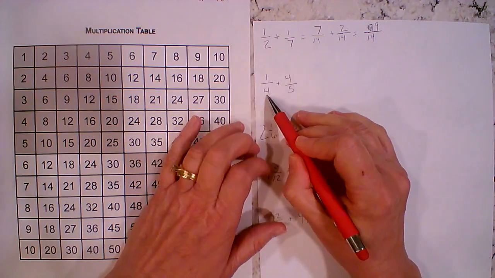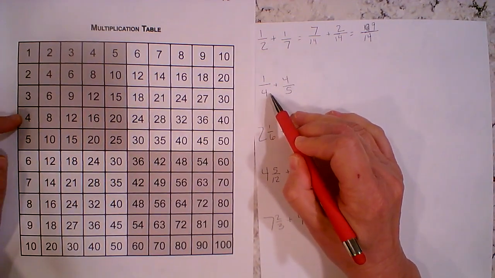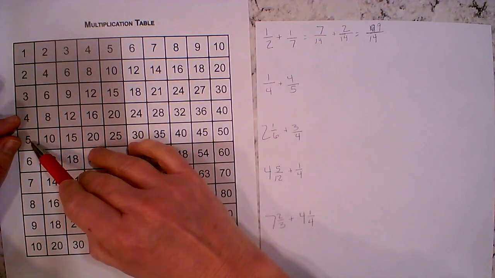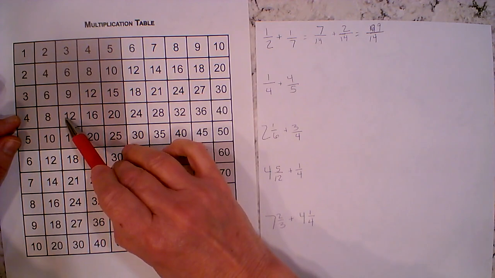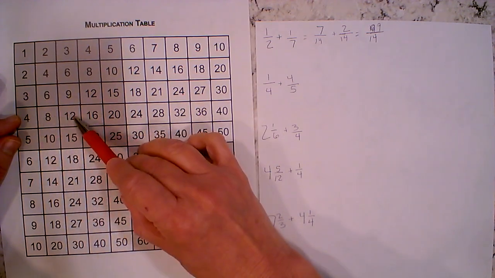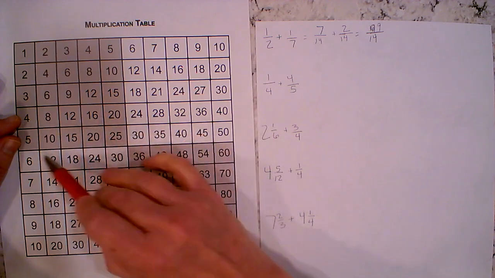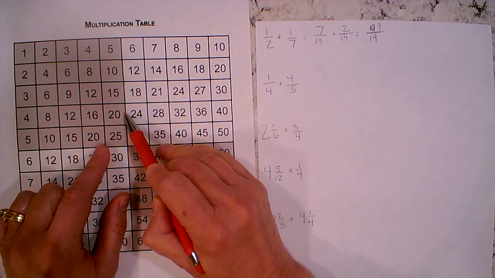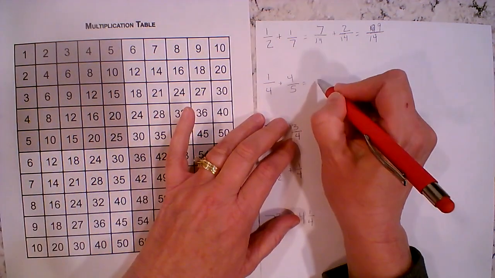All right, let's do the next one. Here we have 4 in the denominator and 5 in the denominator. I'm always starting with my bottom one, so I'm looking for a 5 up here, not there. Looking for 10 up here, not there. 15, not there. 20, there it is. So my common denominator is going to be 20.